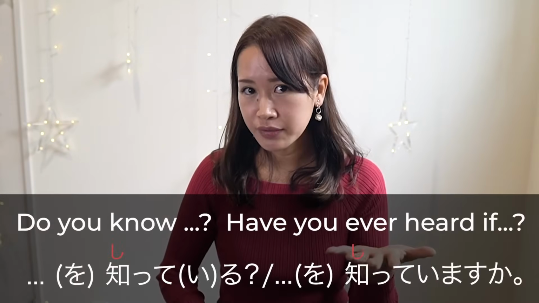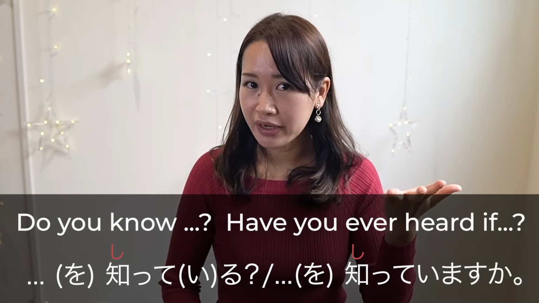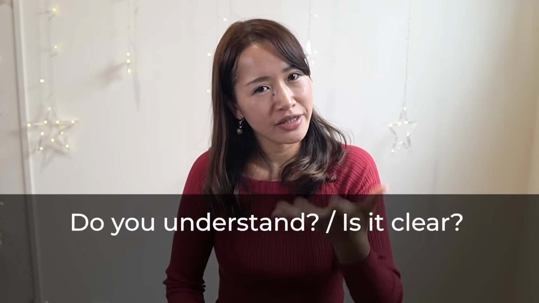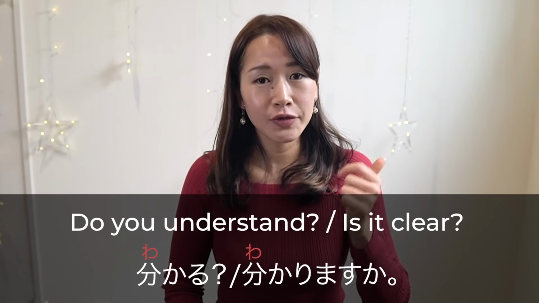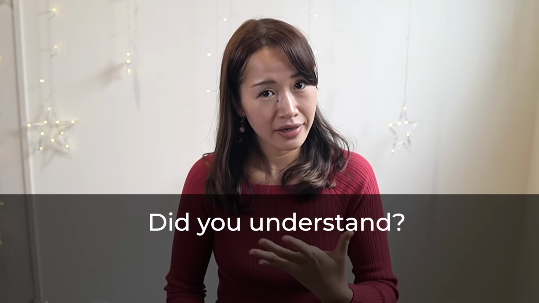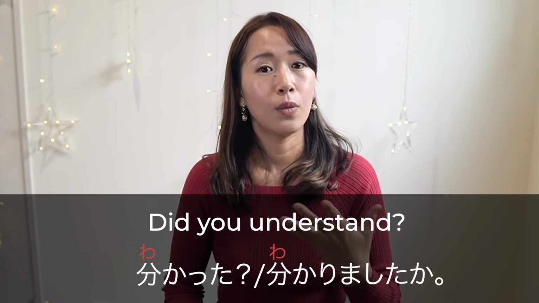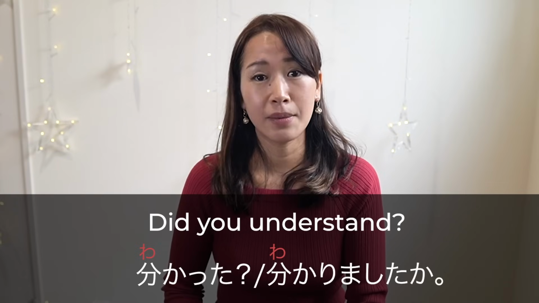And when you want to ask a question, so when you want to say, do you know this one? If you're asking whether that person knows it or not, then you can say, 知ってる? Or 知っていますか? Like, do you know Miku's Real Japanese? Miku's Real Japanese 知ってる? But if you are asking, do you understand? Is it clear to you? Then you can say, わかる? You could also say, did you understand? Did you get it? You can say, わかった? After explaining something to someone.